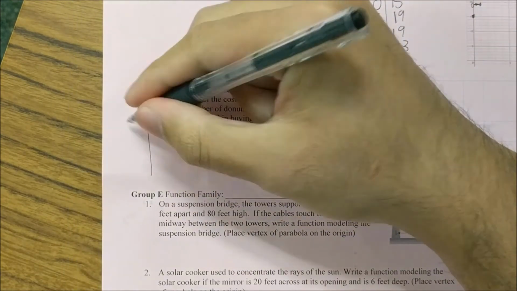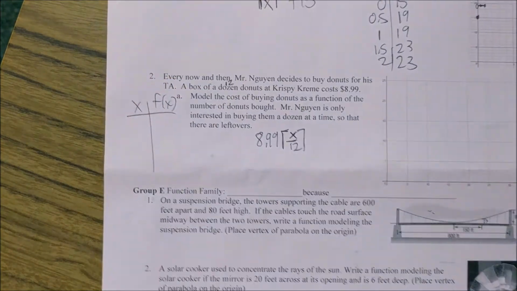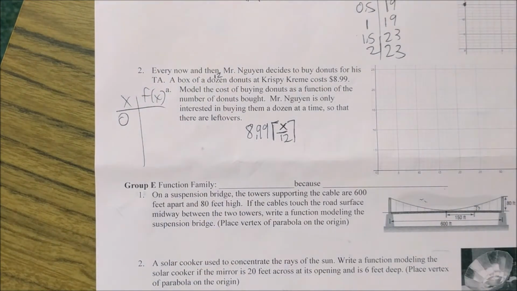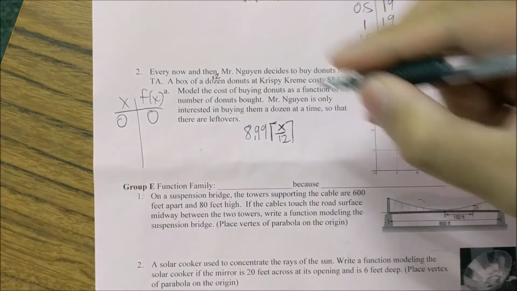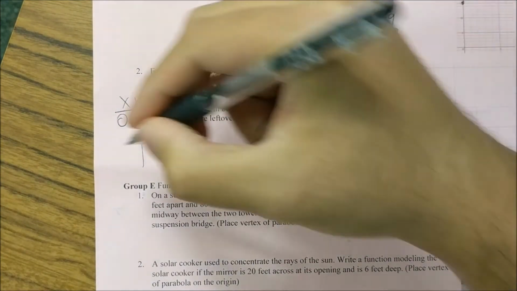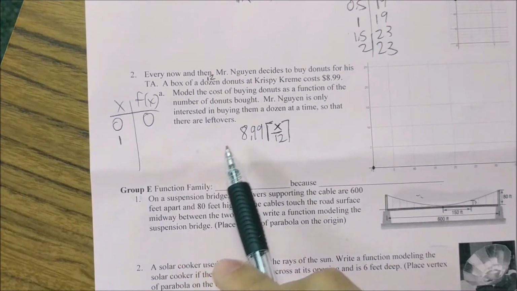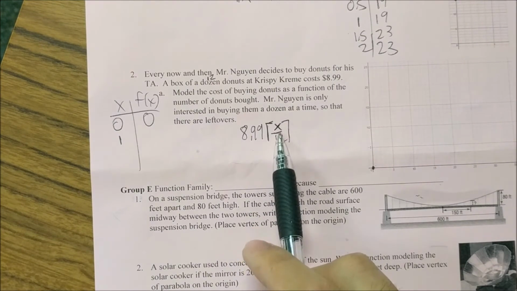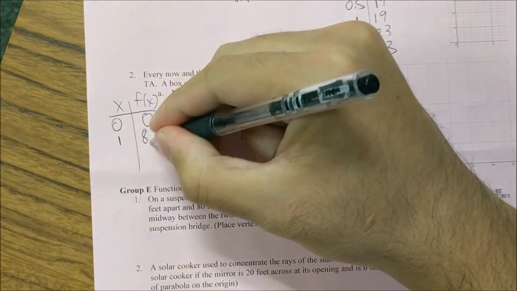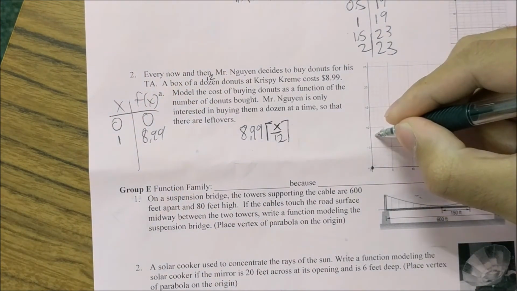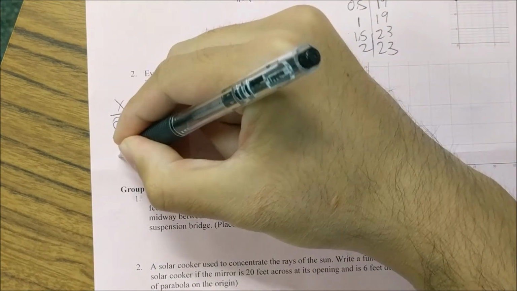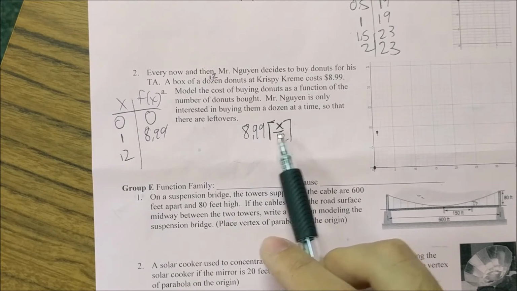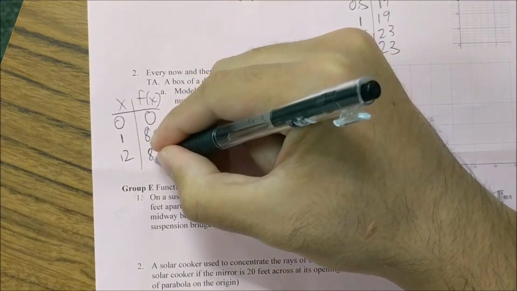All right, so to graph this, let's make sure we pick some important points. We should always try 0. If he has 0 students, he wouldn't need to buy any donuts at all. What if he had just 1 student? For that 1 student, he would still buy a box of donuts. So 1 box times $8.99 per box means he would pay $8.99. What if he had 12 students? 12 students divided by 12 means he only needs to buy 1 box. So $8.99 times 1 is still $8.99.